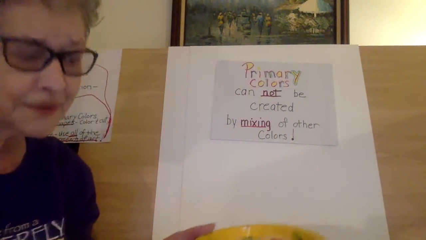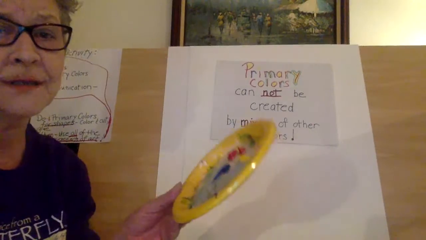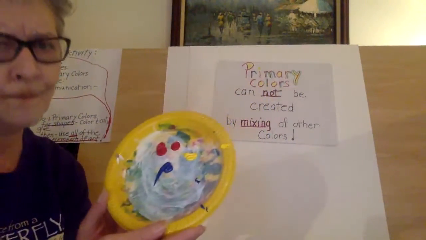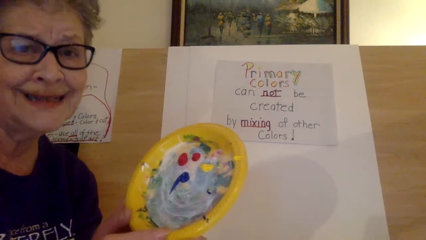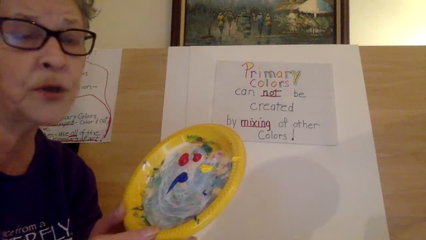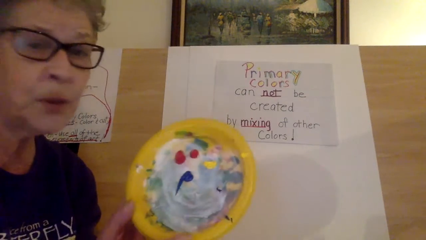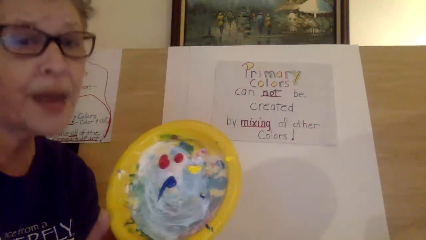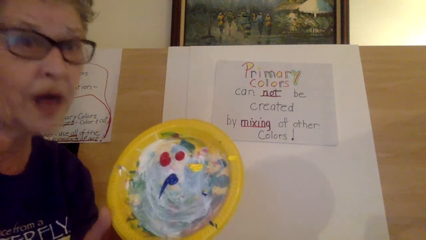Not midnight blue. Our primary colors only have one name. It's yellow. It's not orange yellow. It's not lime green. Blue is not midnight blue or baby blue, and red is not violet red or red orange.